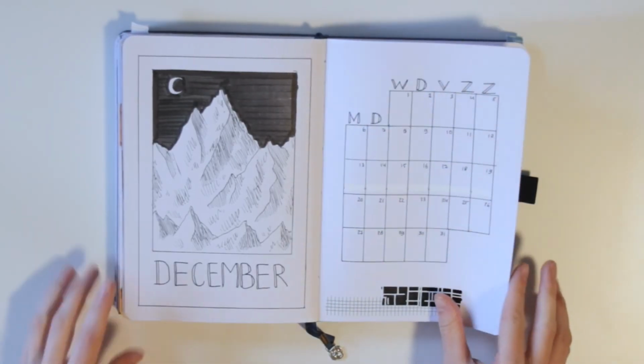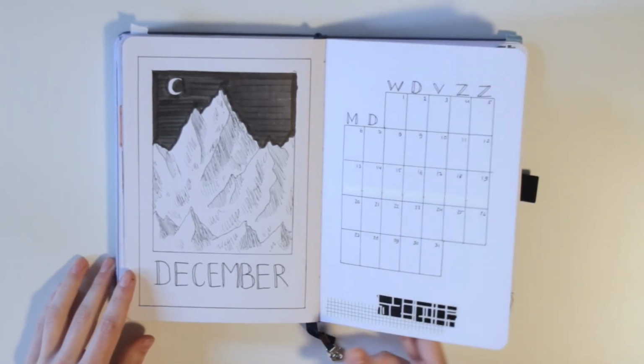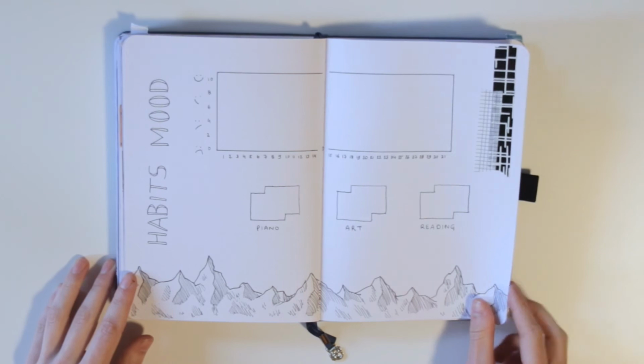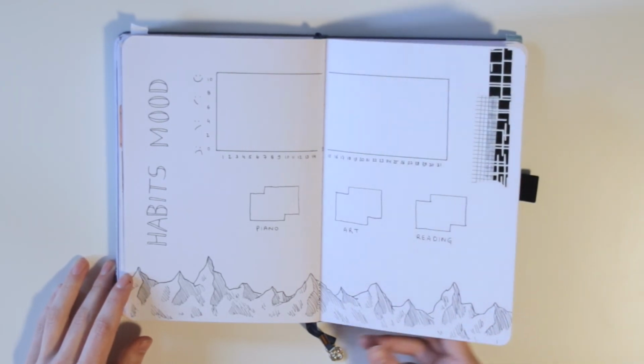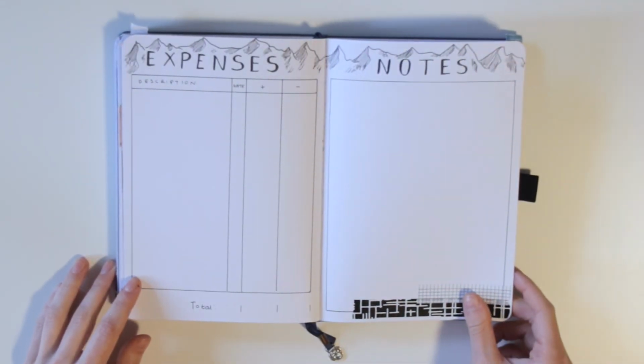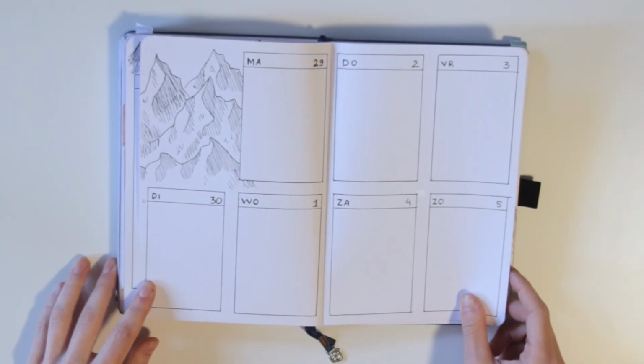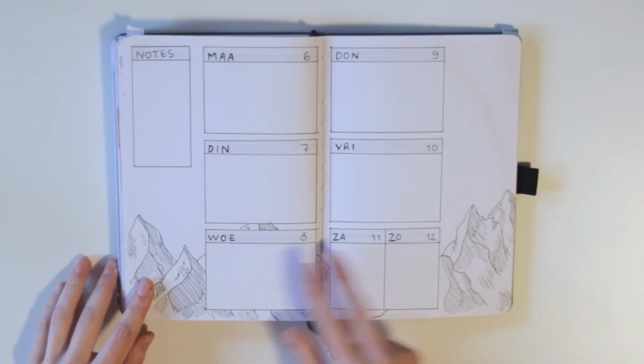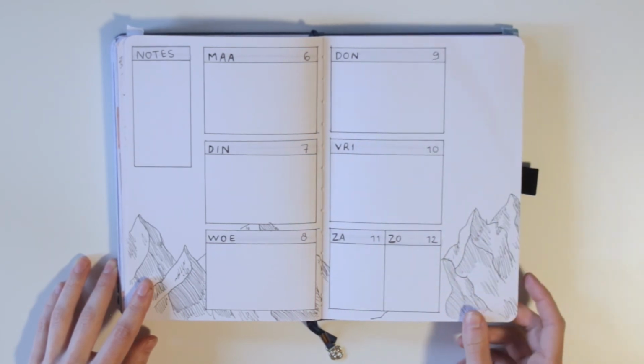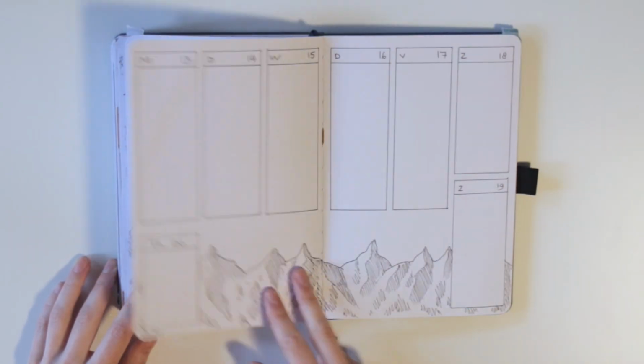So this is my final flip through. I really love this theme. I'm surprised by how well I can do a minimalistic spread. Usually I use a lot of colors, and it was quite difficult to not use a lot of colors, but I do love how this looks, so I'm probably gonna be doing this more often.